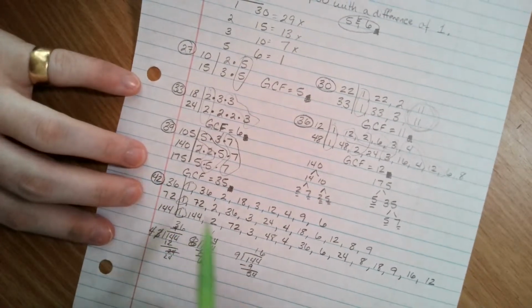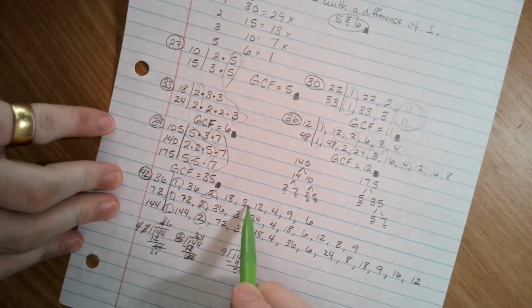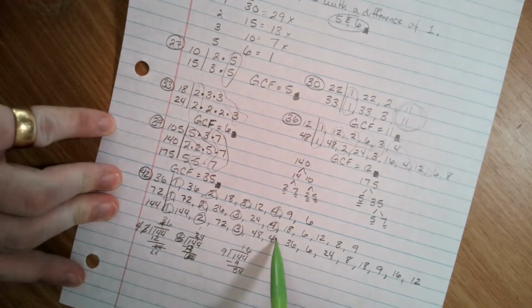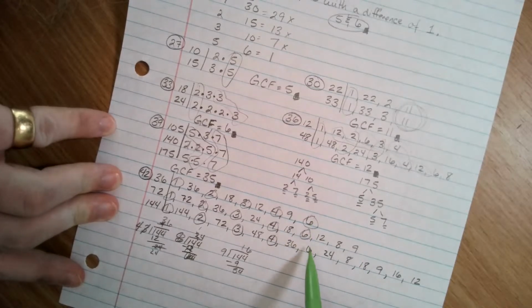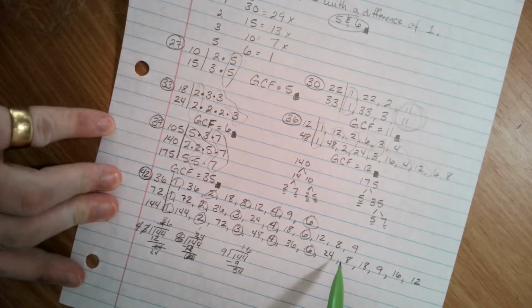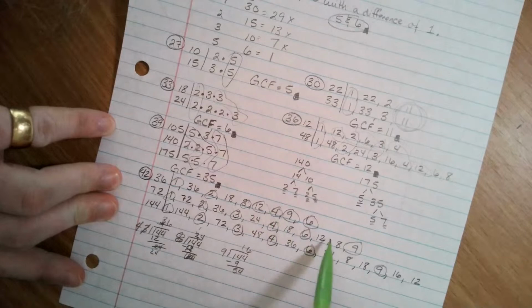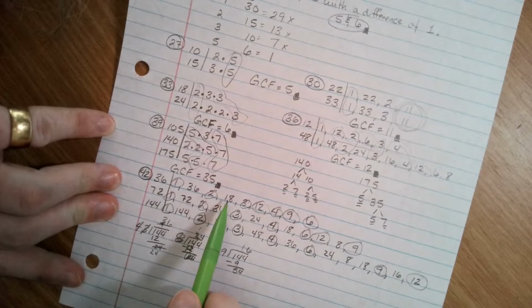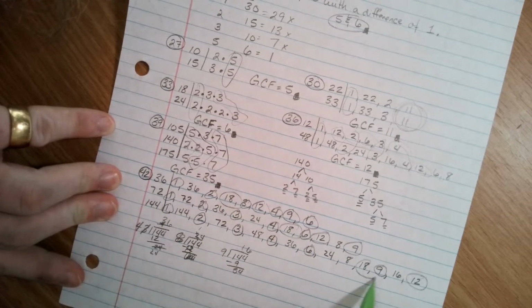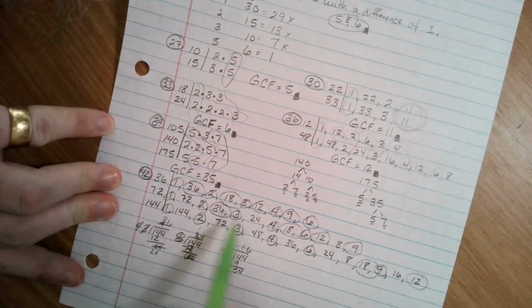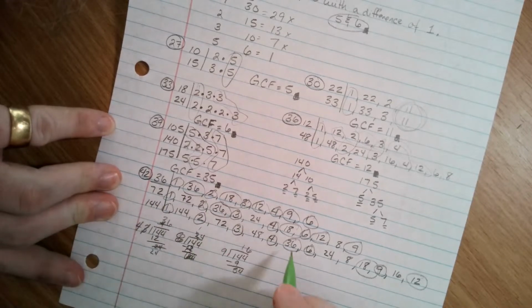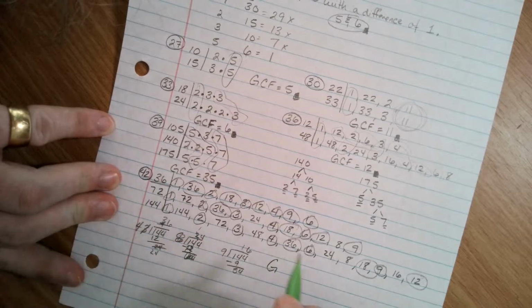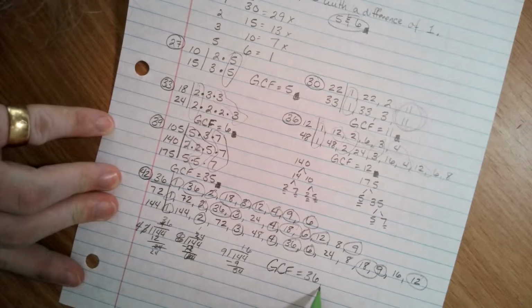We have ones, we have twos, threes, fours, no fives. We have sixes though. We have nines. We have 12s. We have 18s. Yes, we do. And we also have 36s. That has to be, because it gets no bigger than 36 for the factors of 36, equals 36.